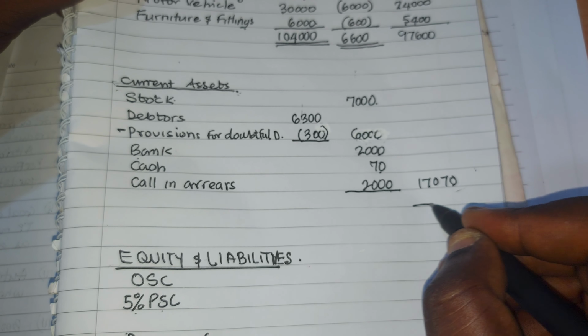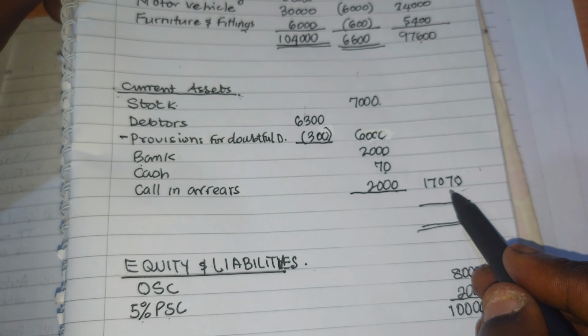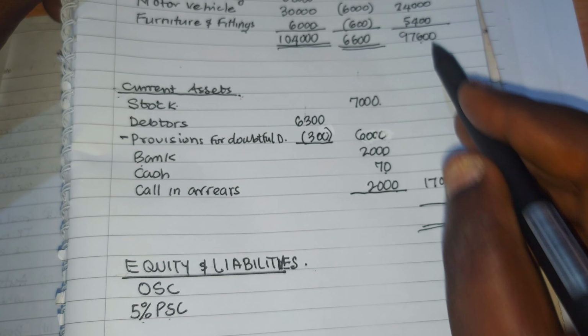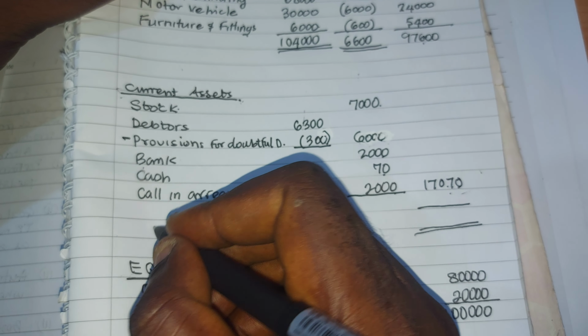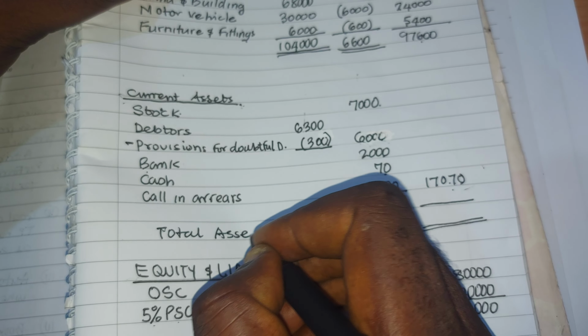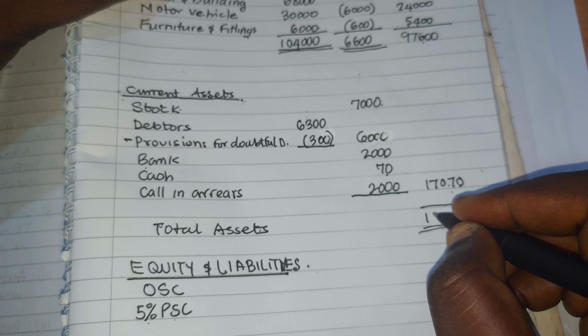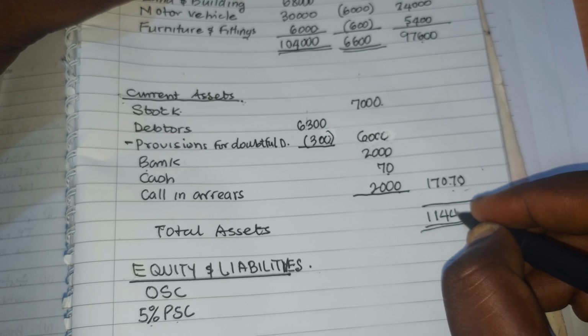By the time you add the current asset plus the non-current asset together, it's going to give you total assets. So total assets, and the addition there is 114,470.